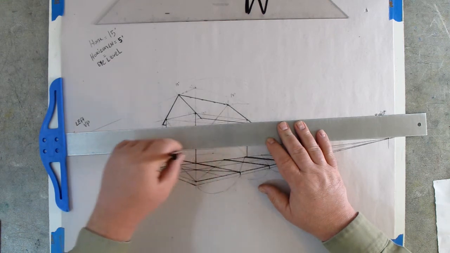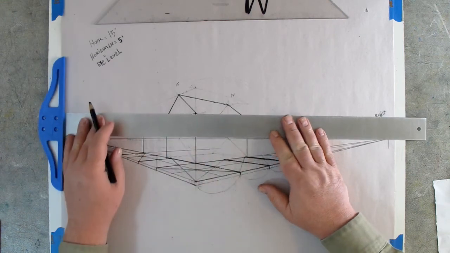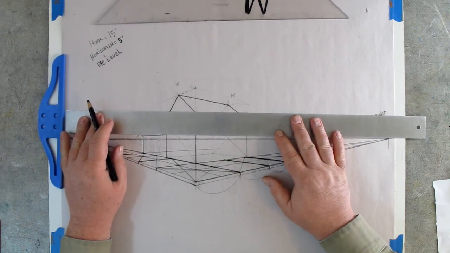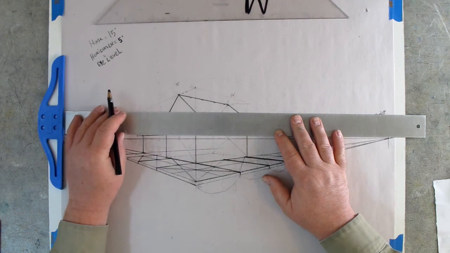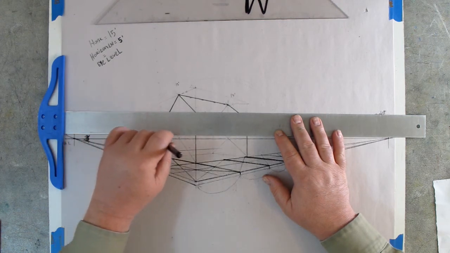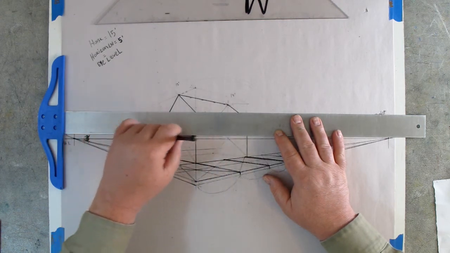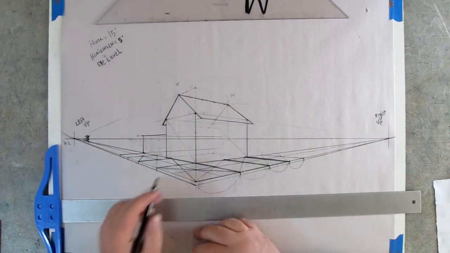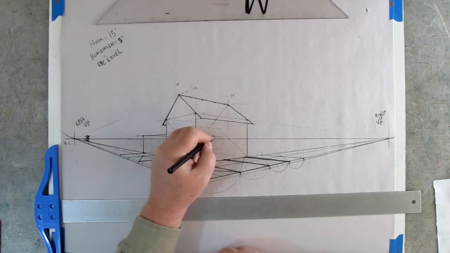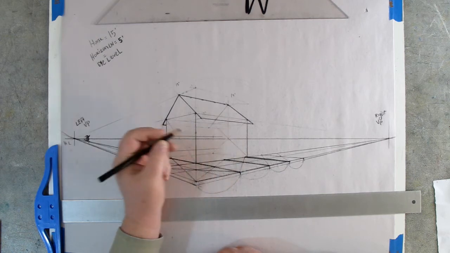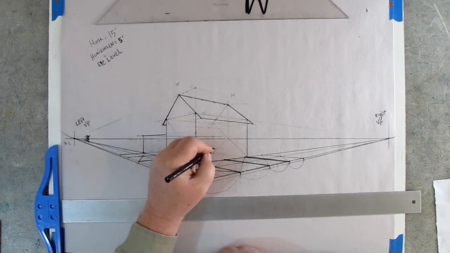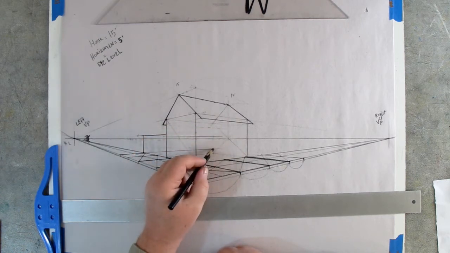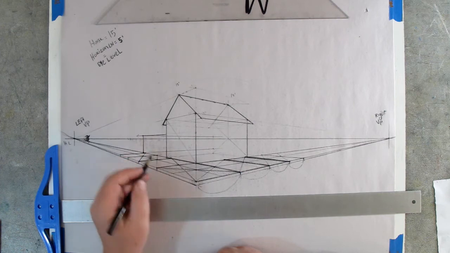What that means is it's going to recede away from me, and it's going to get smaller. So again, this is a great concept of learning how to take stuff back into space. As this comes back here, it's going to get smaller. If we measure this line, which is still this fence line, this right here is smaller than that right there.